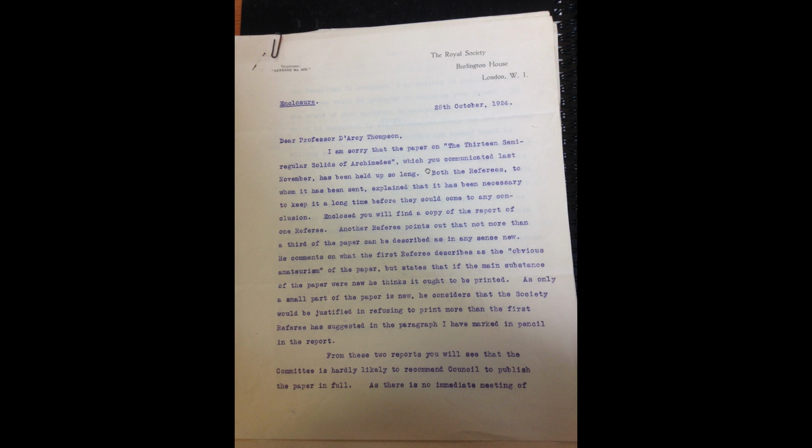Both referees to whom it has been sent explained it has been necessary to keep it for a long time to come to a conclusion. Report of the one referee. Another referee points out that not more than a third of the paper can be described as in any sense new. So typically the statement is it's not new and it's wrong, or it's both.